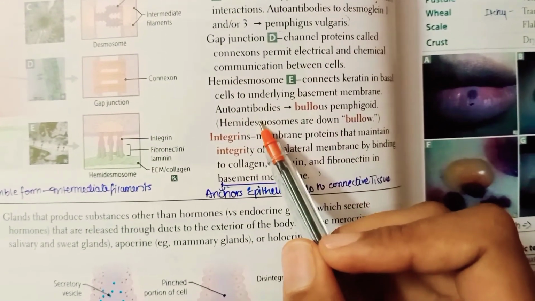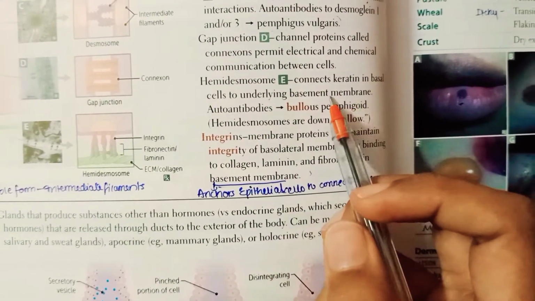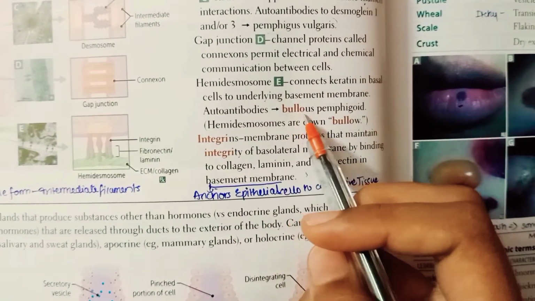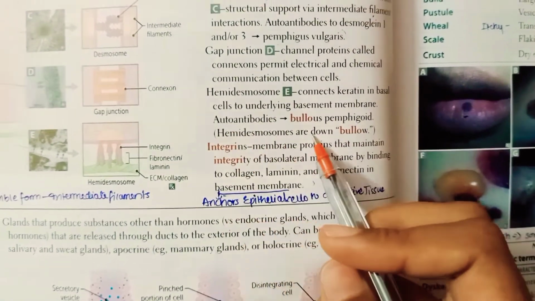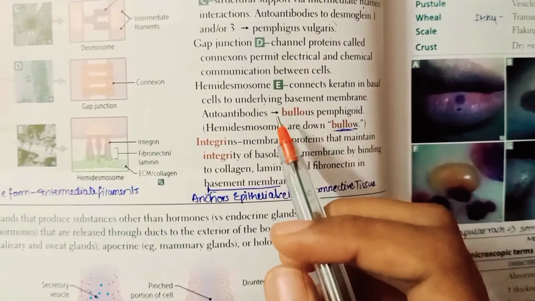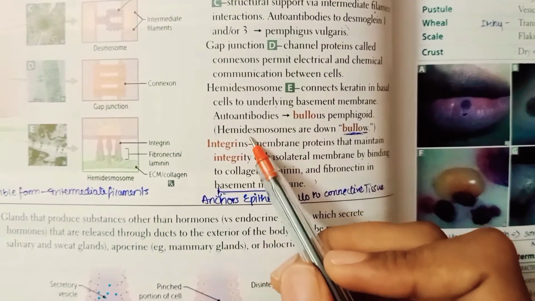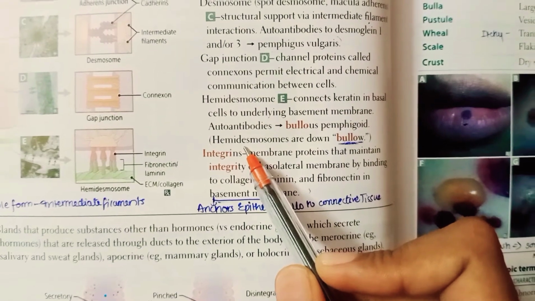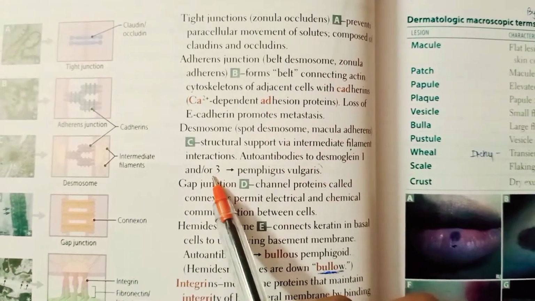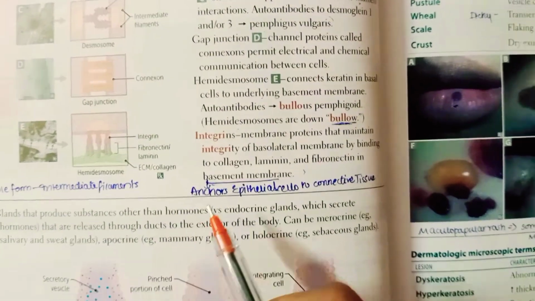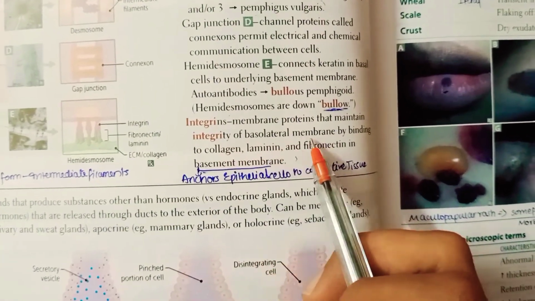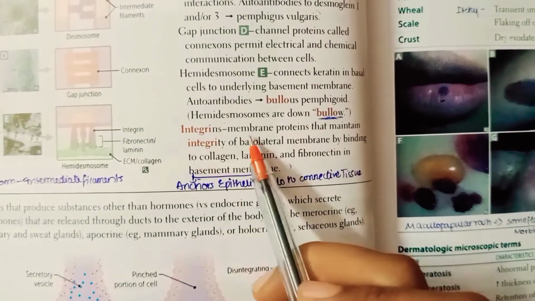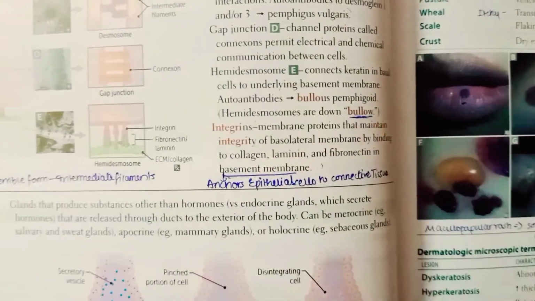Some autoantibodies are against the underlying basement membrane, connecting cells to the underlying basement membrane. Autoantibodies against this are called bullous pemphigoid. That is, hemidesmosomes are down below; you can remember it like that. In bullous pemphigoid, there are autoantibodies against hemidesmosomes, whereas autoantibodies against desmoglein 1 and 3 are in pemphigus vulgaris. So integrins are membrane proteins that maintain the integrity of the basolateral membrane by binding to collagen, laminin, and fibronectin in the basement membrane.